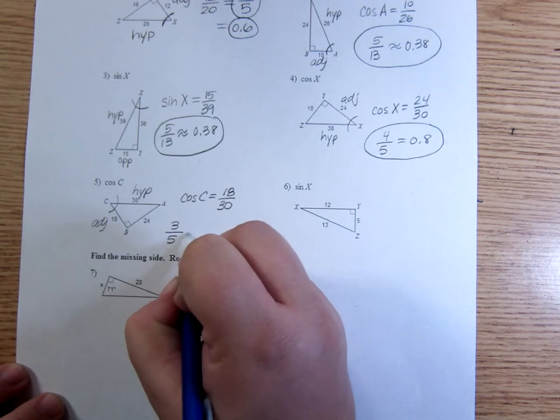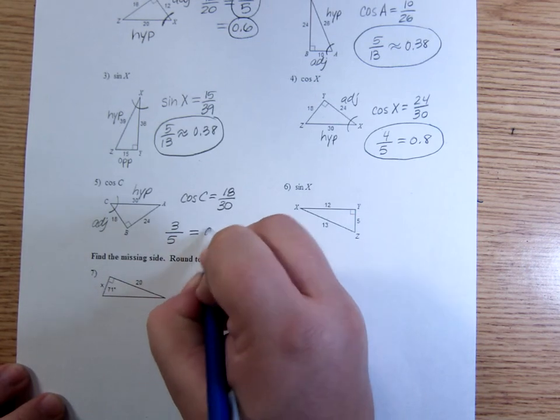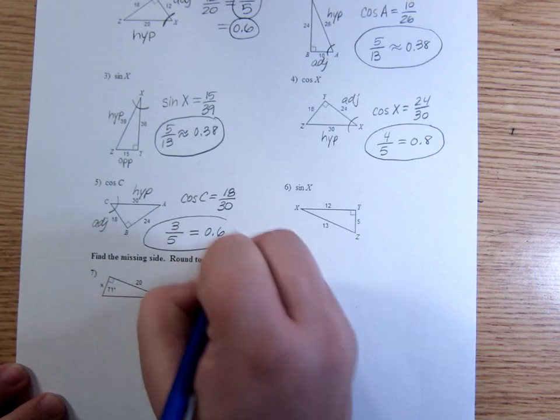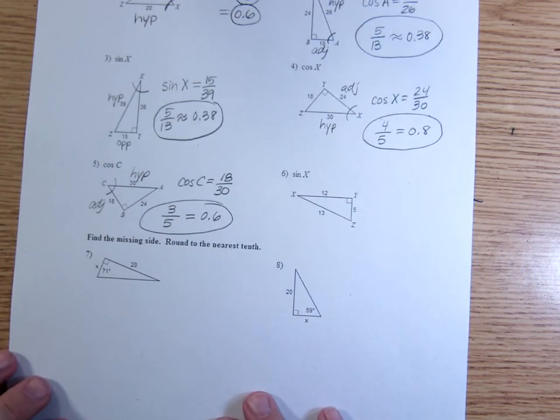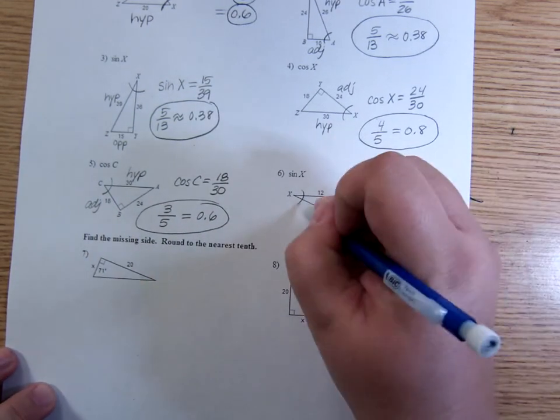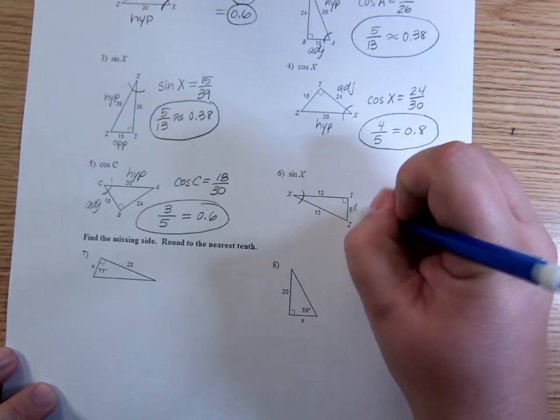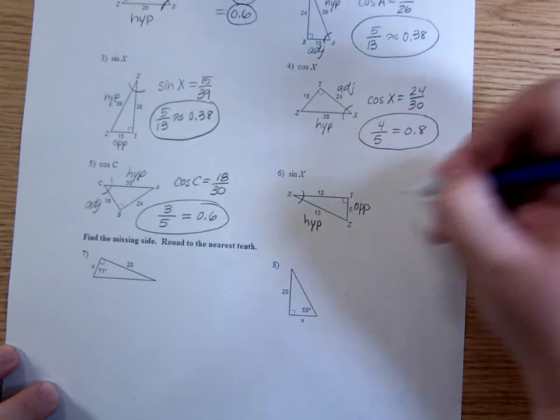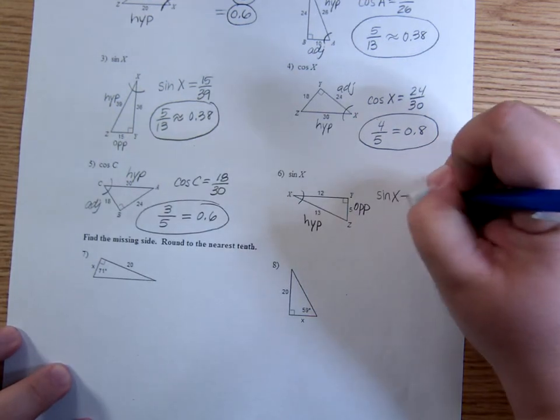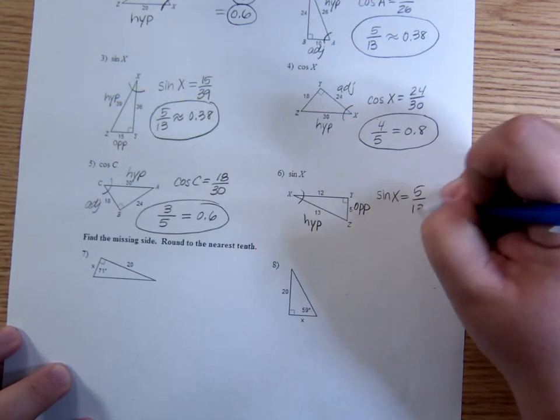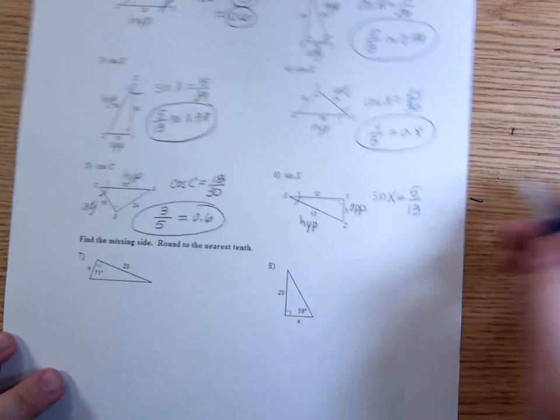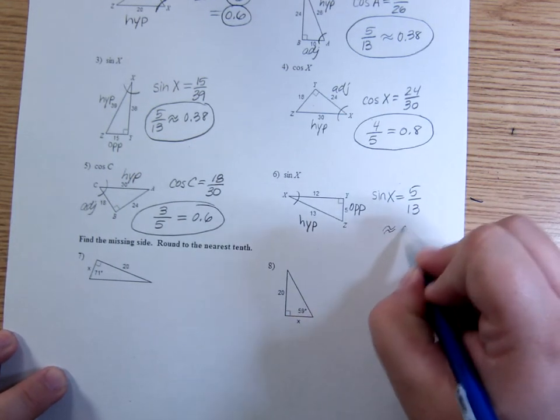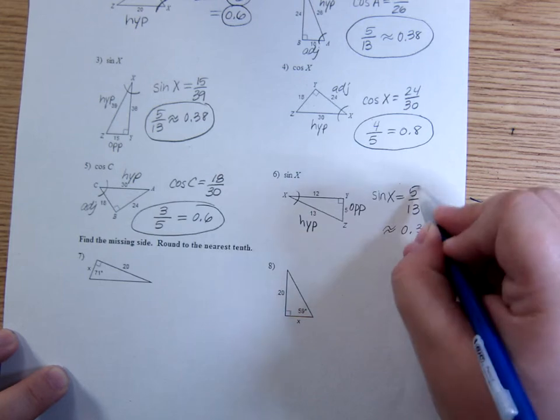That's 3 and 5, and that's also 0.6, just like number 1. Finally, sine of x. Sine is opposite over hypotenuse. So sine of x here is 5 over 13. We've already converted that to a decimal a couple of times and gotten 0.38.